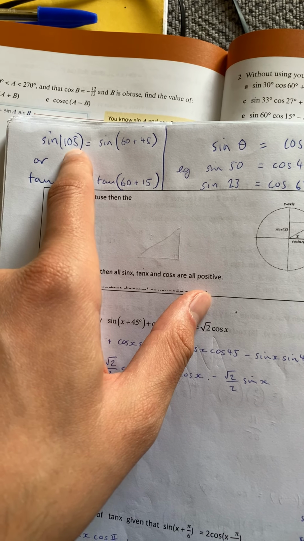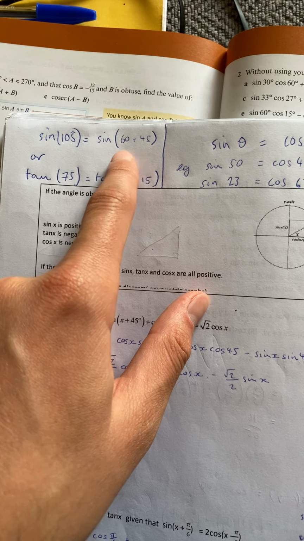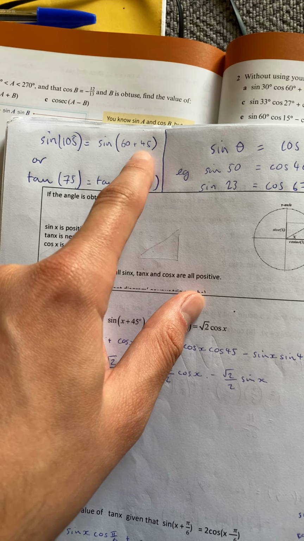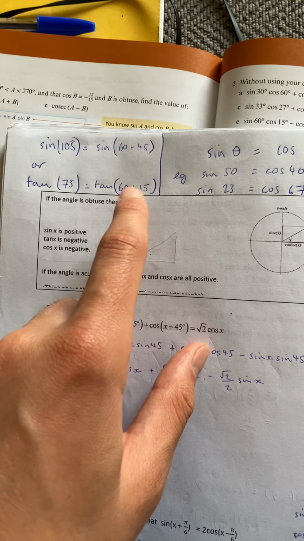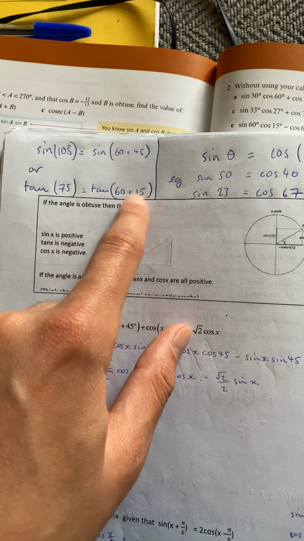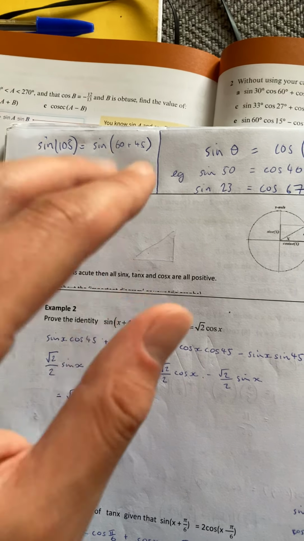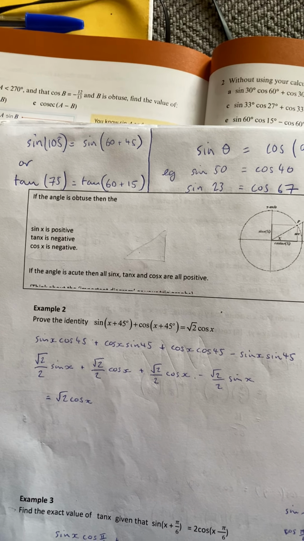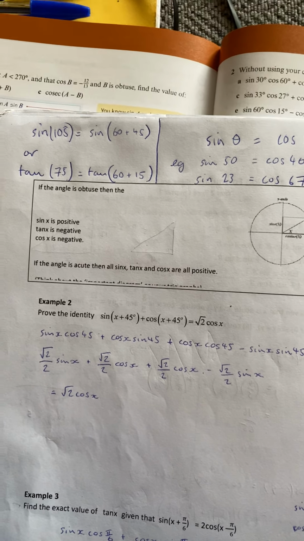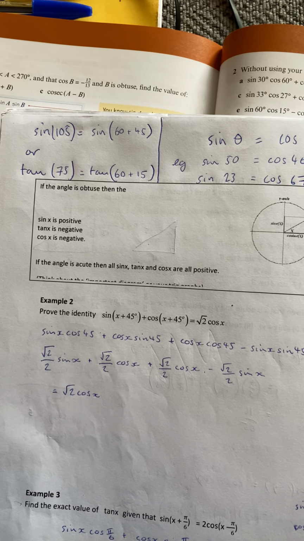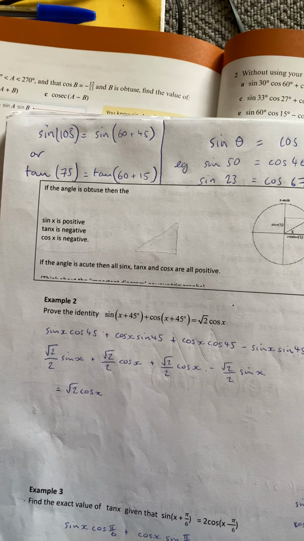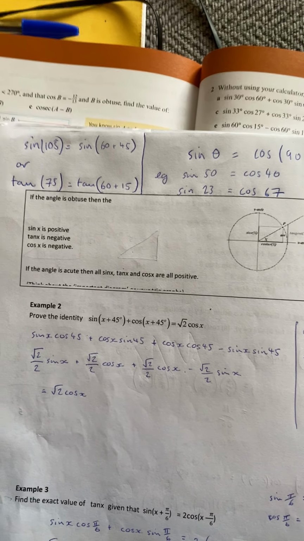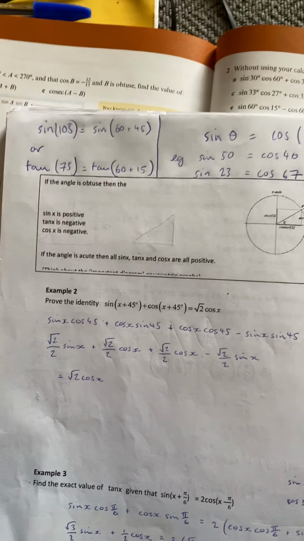So 105, for example, could be made up of 60 and 45, which we both know have exact values. 75, 60 and 15 might work. So you can't just use a lot of this stuff. You will not get away with just using your calculator. You have to have a good knowledge of the types of angles and the little techniques that are going to enable you to work with exact values as opposed to decimals from your calculator.